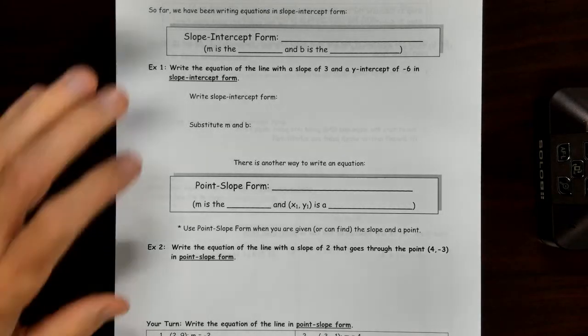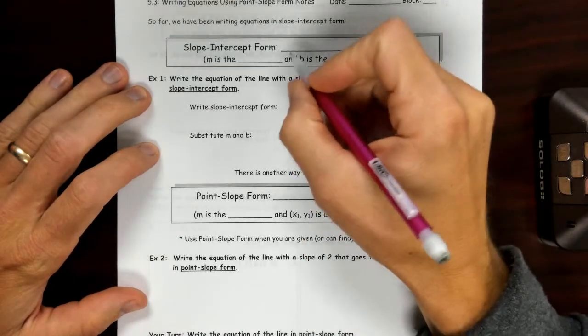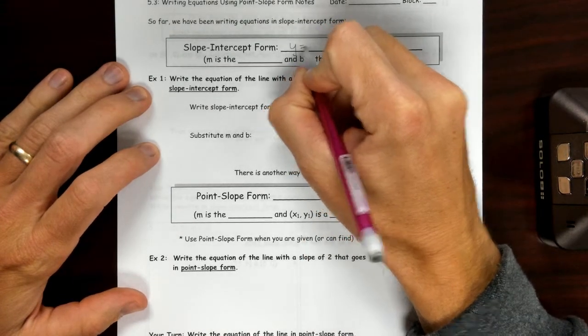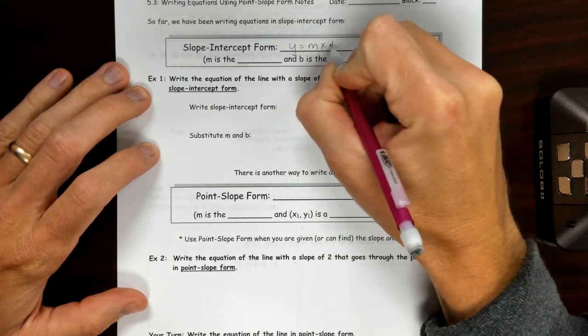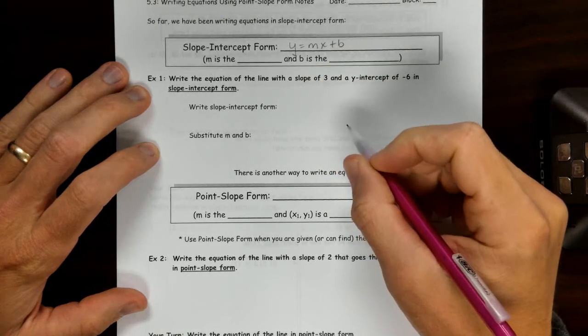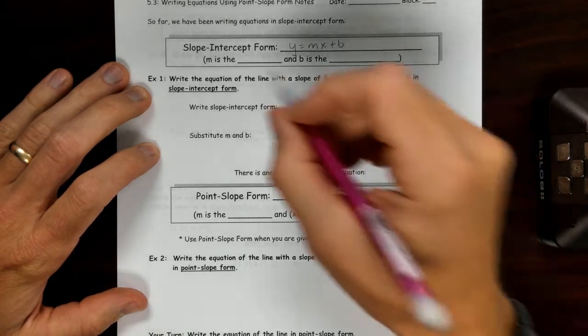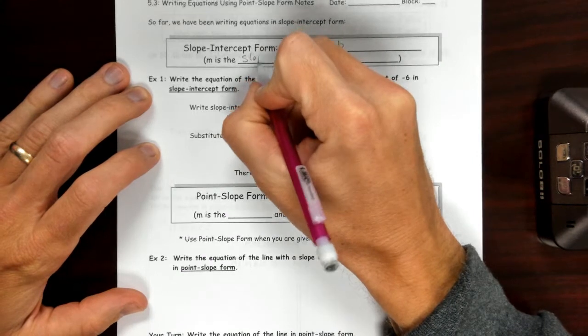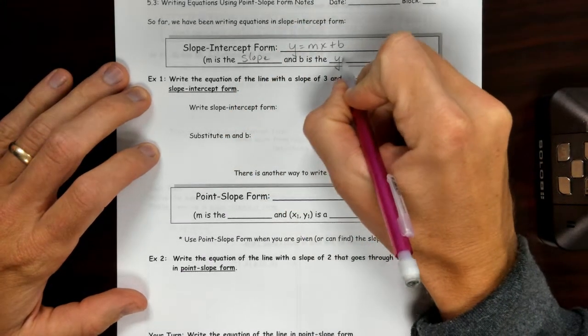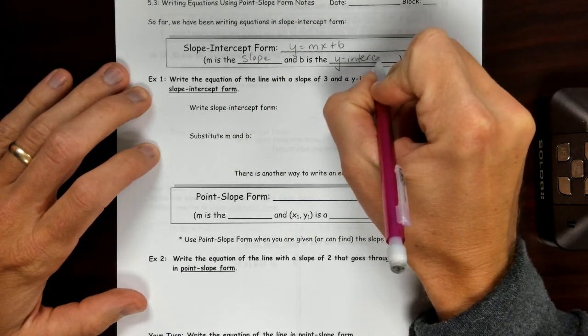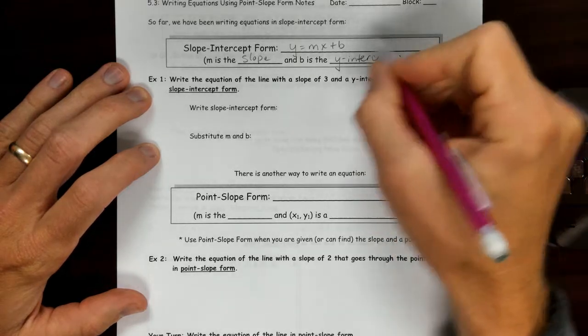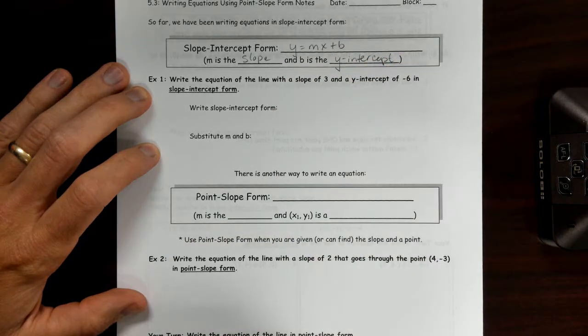So let's review slope-intercept form. Again, the reason we call it slope-intercept form is because we have the slope and we have the y-intercept. So m is the slope and b is the y-intercept. This is what we call slope-intercept form: y equals mx plus b.